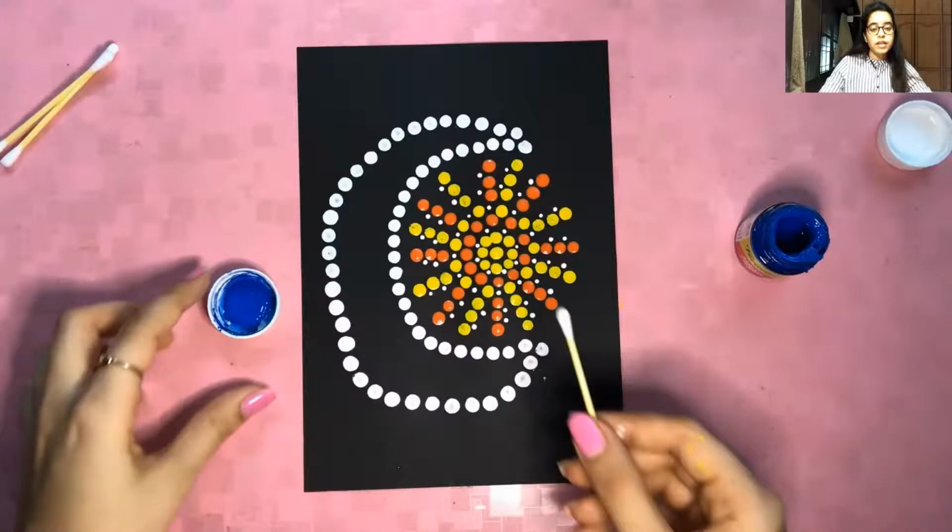And if you feel that the blue that you have is a little darker and it won't be visible on the black sheet, you can just mix a little bit of white into your blue shade and use a lighter version of it.